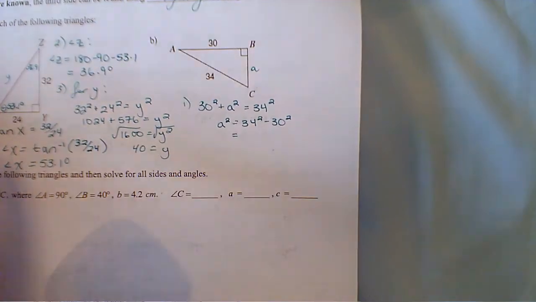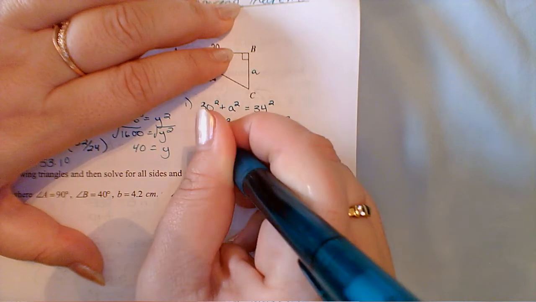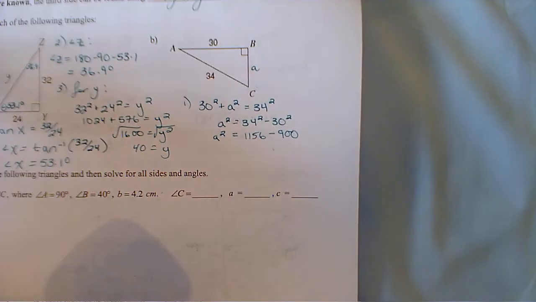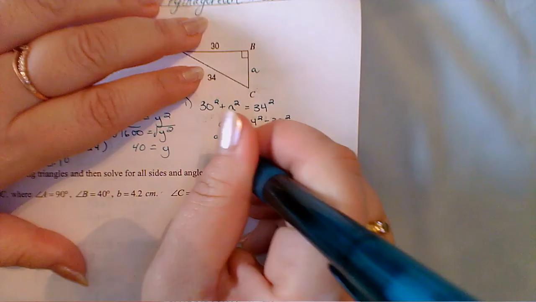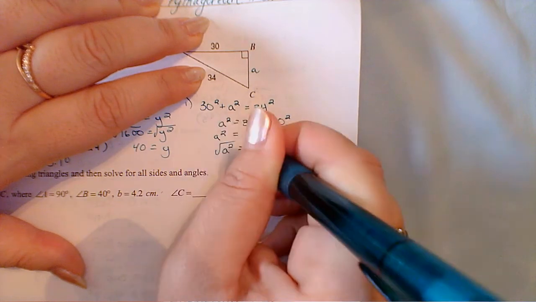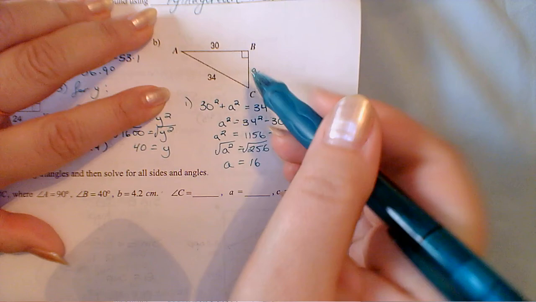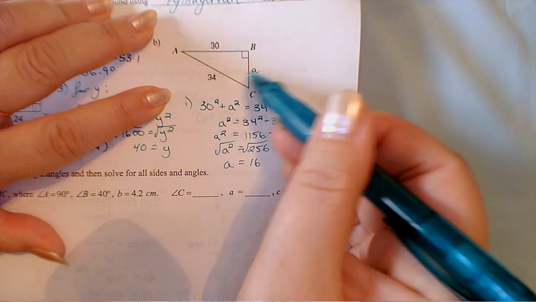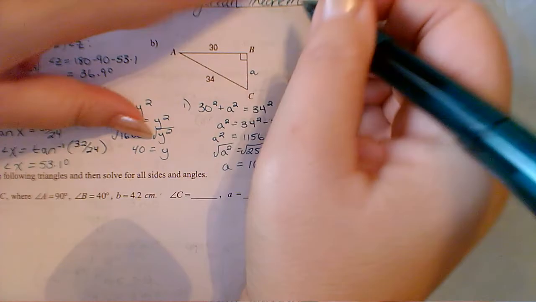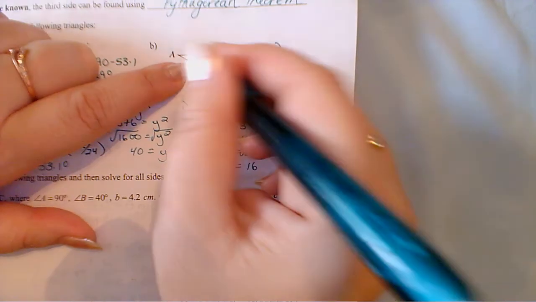And 34 squared is 1156 minus the 900. When we minus that, 256. We still have to square root, of course, and we get a nice number like 16. Could this side be 16? Sure, it's less than 34. Makes sense.